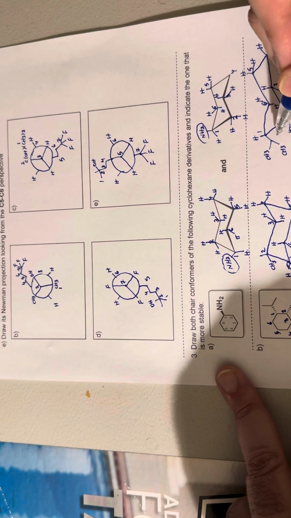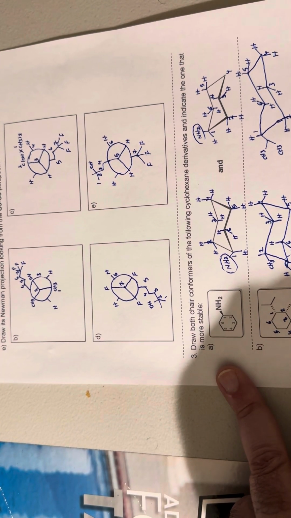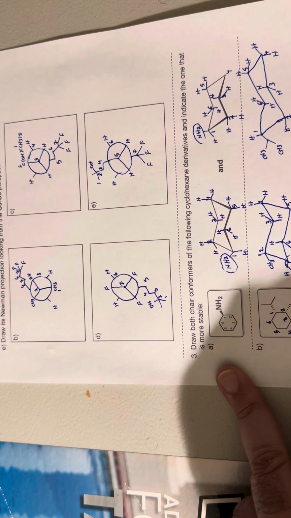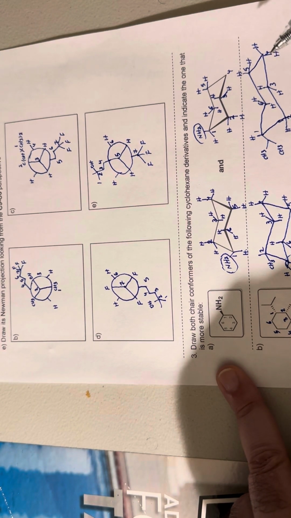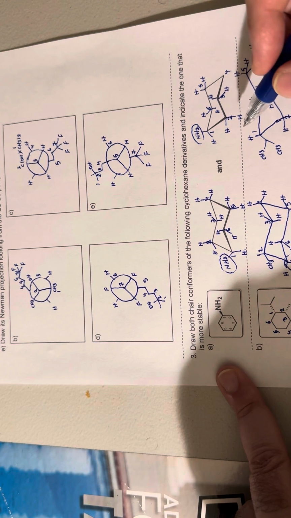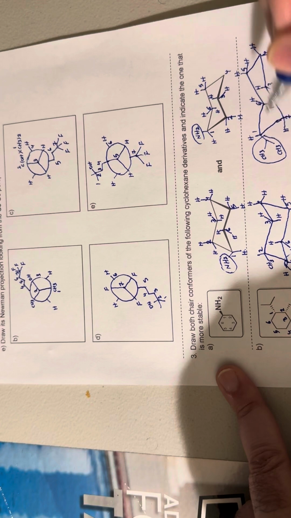So as we prefer to have our bulkier branches in the equatorial connections and bonds, we choose the one with the bulkier branch in the equatorial position. So the best state, or the more stable state among the two choices that we have right now, is number 2, because we have the two methyl groups in the equatorial position rather than the axial position right here.